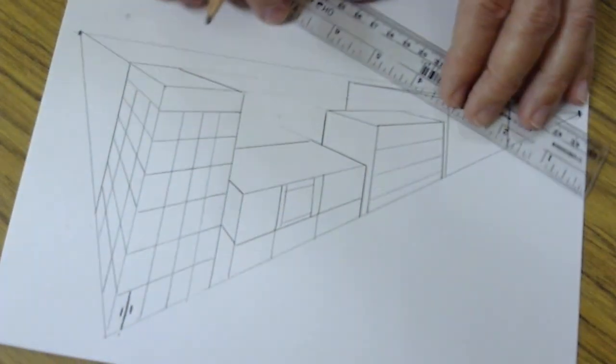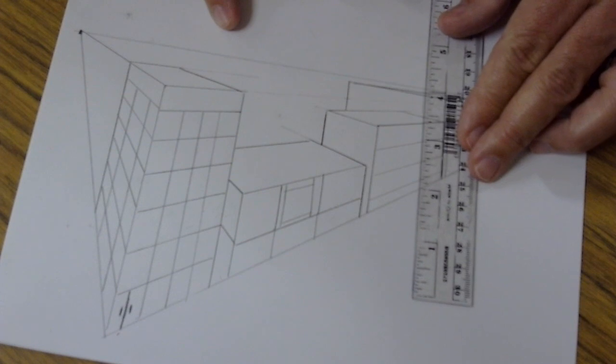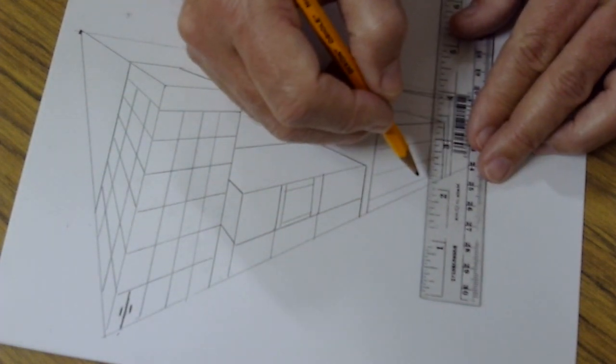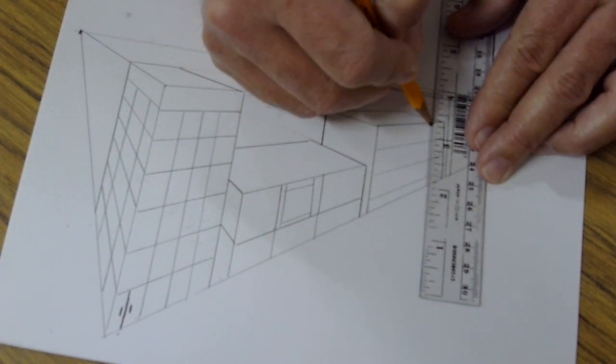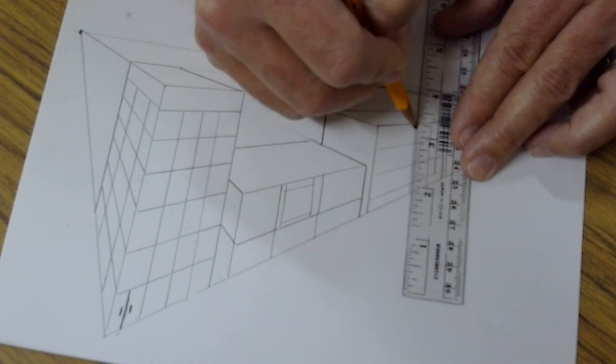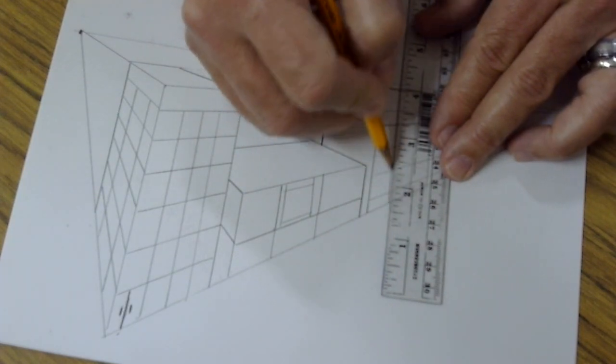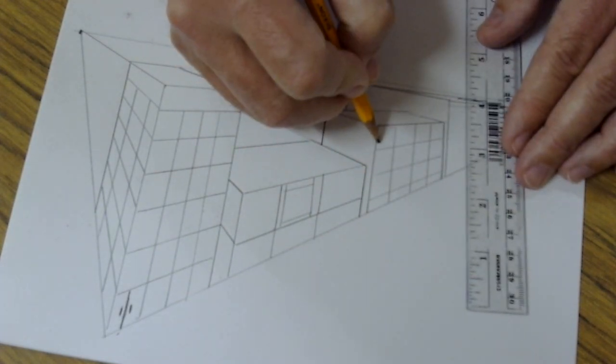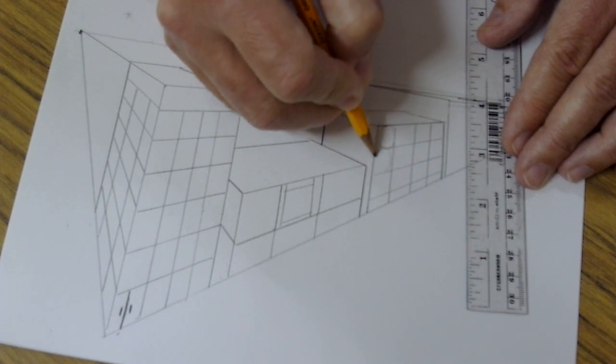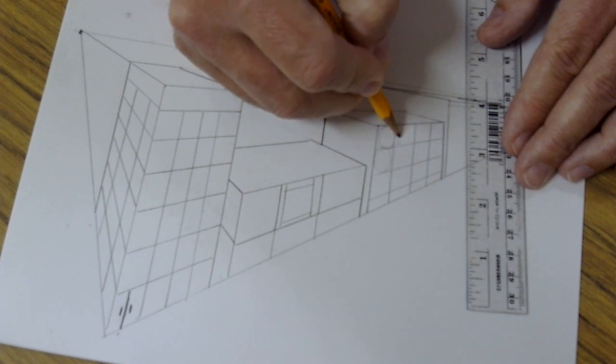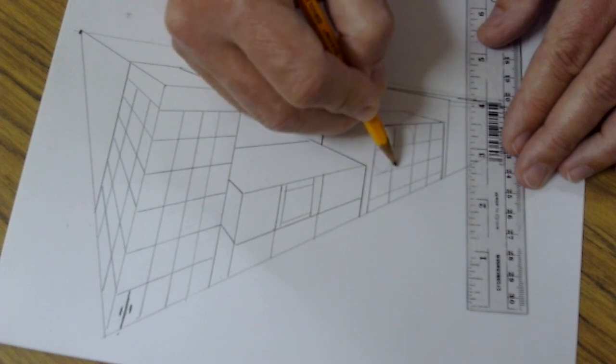This building's further away. So you can draw different shapes inside there. You can just make them arches if you want to.